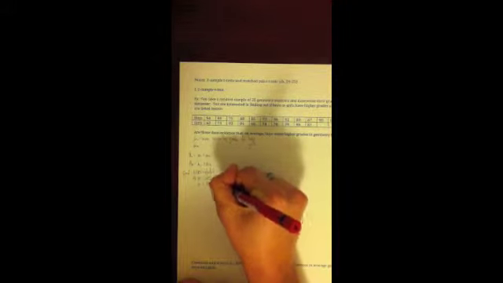Now we have to check our conditions. One, it needs to be random, so there needs to be a simple random sample, which is stated. Then we have our 10% condition. You have to check it for both. There's 15 boys, which is less than 10% of all boys in geometry, and 10 girls, which is less than 10% of all girls in geometry.